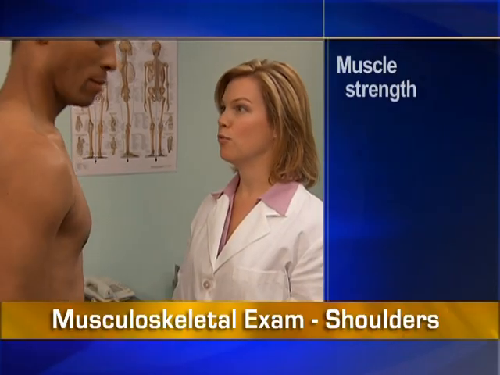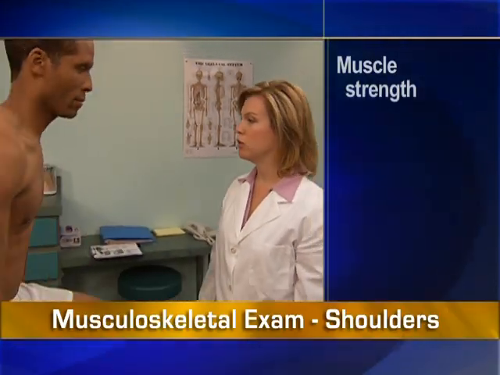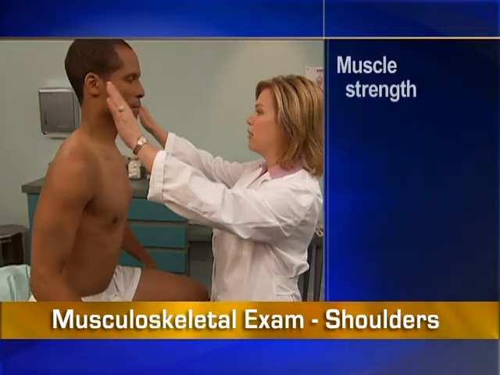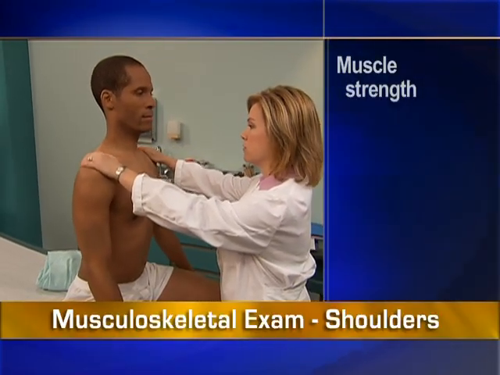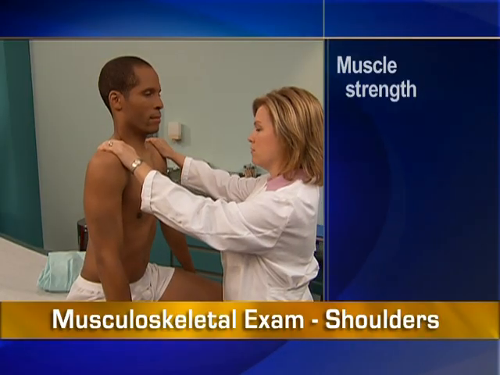You can have a seat on the table. We're going to continue with the evaluation of the strength of your shoulders. Test the strength of the shoulder muscles by having the person shrug against your hands on his shoulders. I want you to shrug against your resistance, which he should be able to overcome. Good.